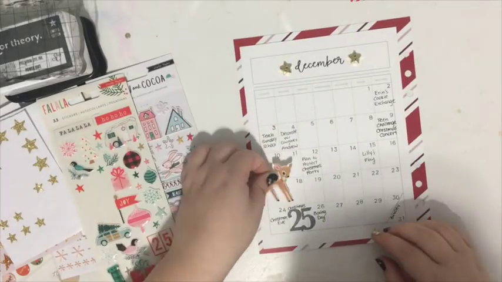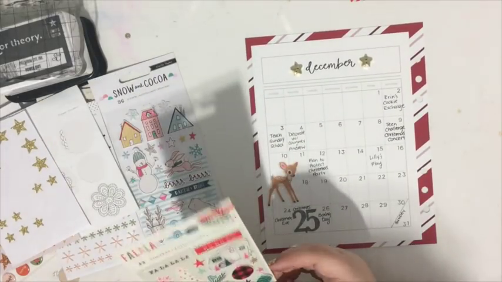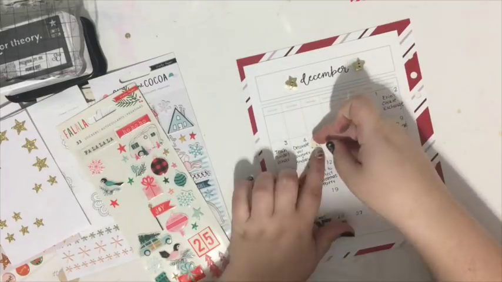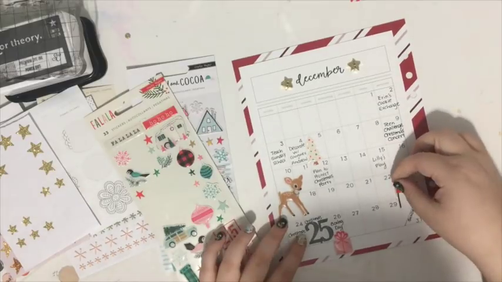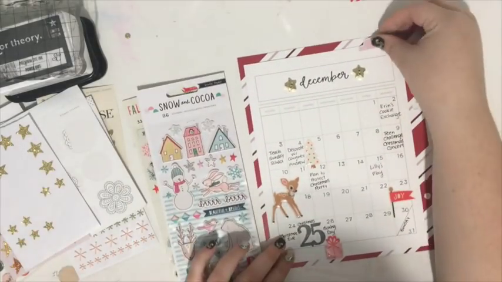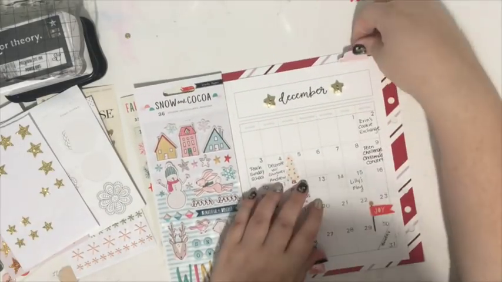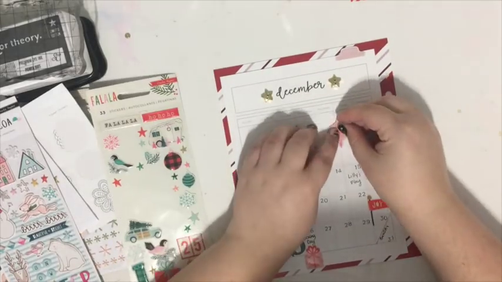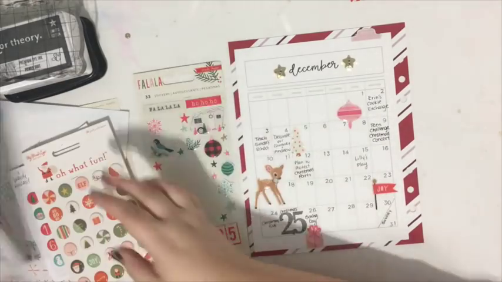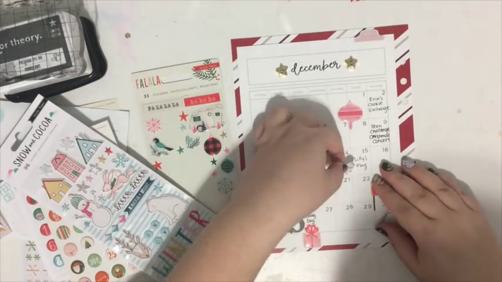So what I did was I just started with the Fa La La ones because I think they're adorable, and I started picking up the ones that are just my favorite, that I was like, I have to put these somewhere in my album, so they're going in there. So I started with that deer just because I'm not sure where else I would use it in the album, and it's just so stinking cute. It had to make it in the album. And I added a Christmas tree for when we're decorating the tree, and just some cute little ornaments and presents and a joy banner.